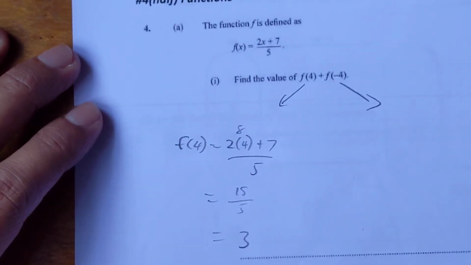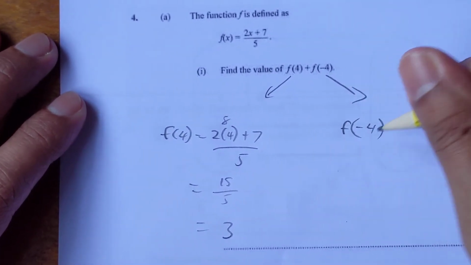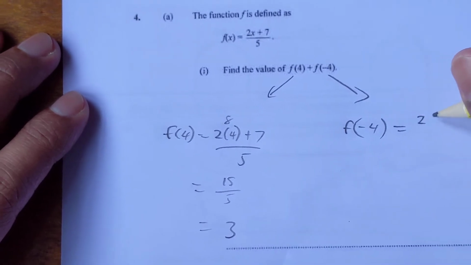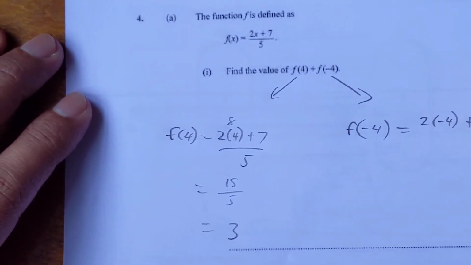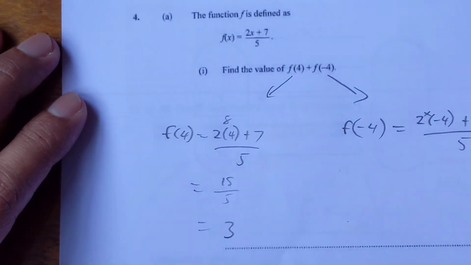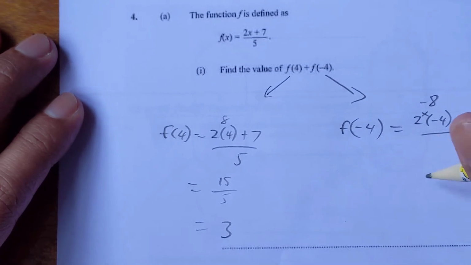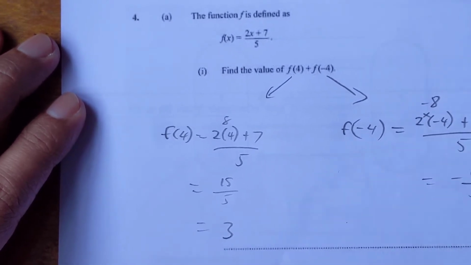That part is finished, right? Same idea here now. f(-4), well, I'm replacing x with -4 now. And again, you have to be careful with your negative numbers. This is 2 times -4. I put it in brackets, but it really means multiply when the letter is close to the number. 4 2s are 8, so 2 times -4 is going to be -8 plus 7. -1 over 5, so it's just -1/5.